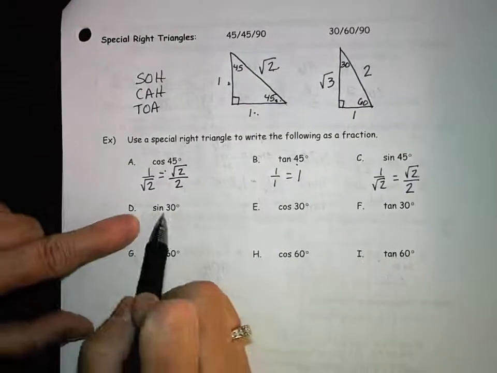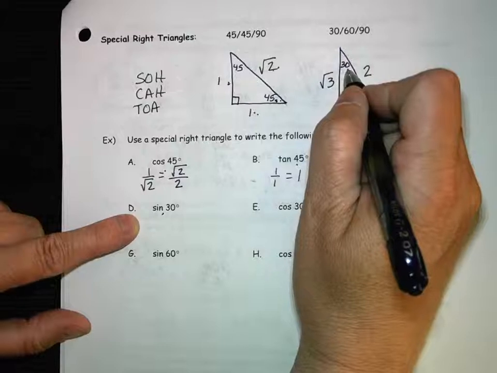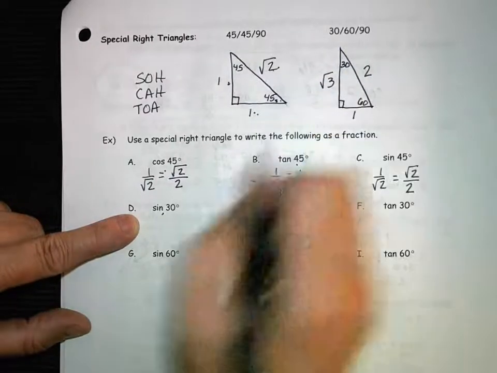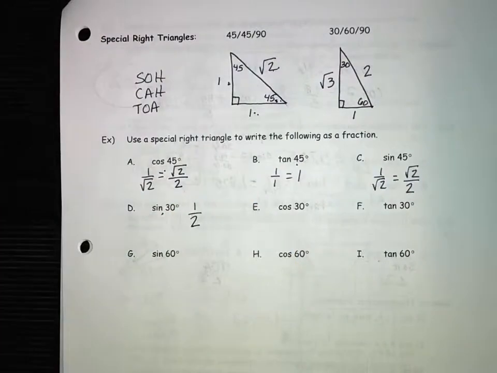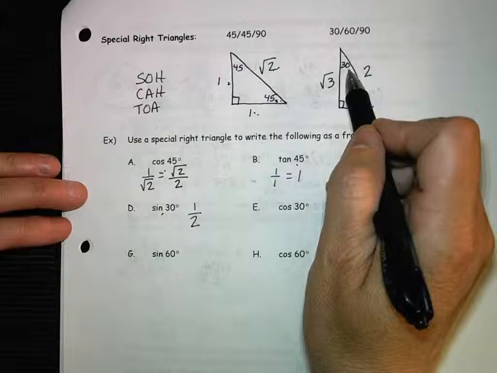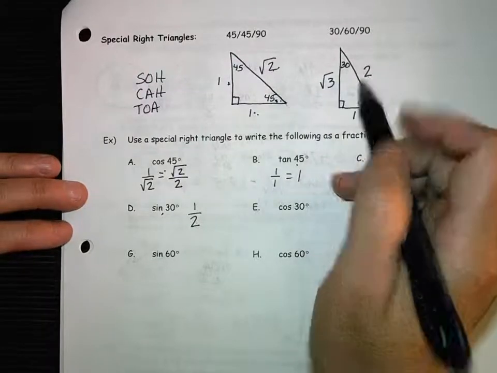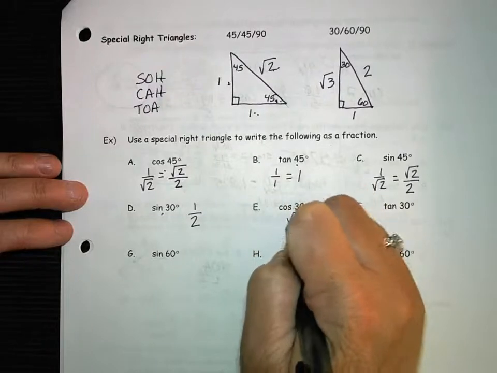Sine of 30, this is the 30-degree angle. Sine is the SOH, opposite over hypotenuse is 1/2. Cosine of 30, cosine is CAH, adjacent over hypotenuse, which is square root of 3 over 2.